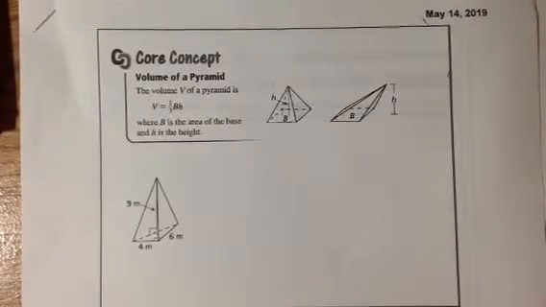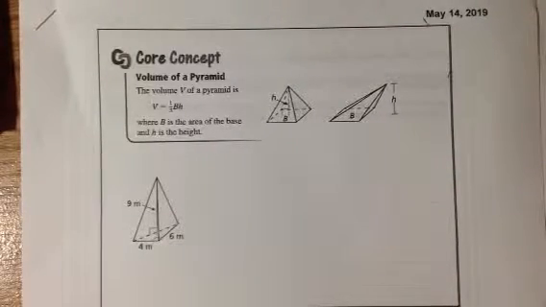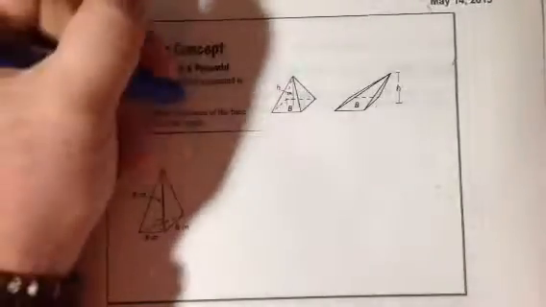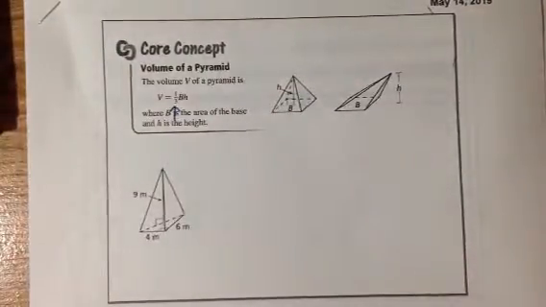Alright, so today we're going to look at a core concept, which is the volume of a pyramid. The volume V of a pyramid is volume equals 1 over 3 times B times H, where B is the area of the base and H is the height. So kind of like a rectangular prism. We do have this 1/3 in here, which is new. We haven't had any formulas with the 1 over 3 in it.